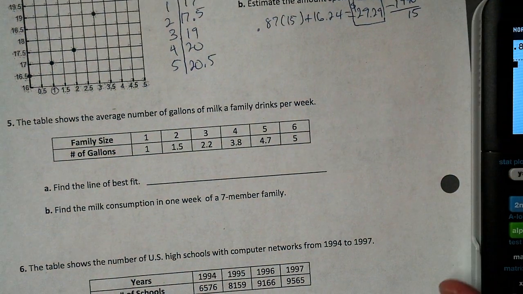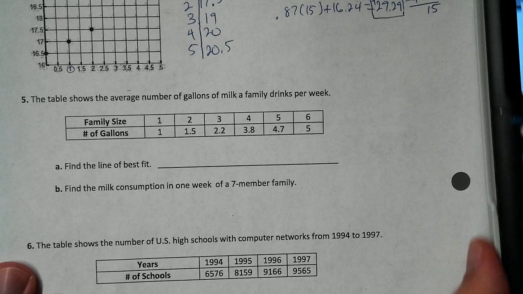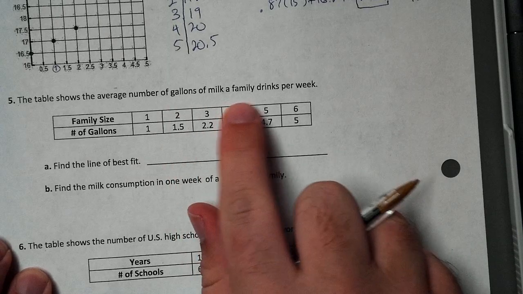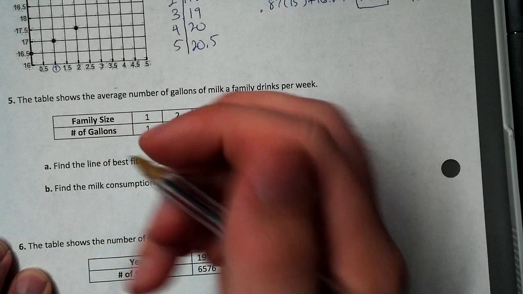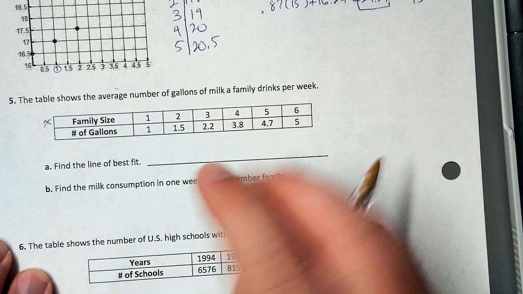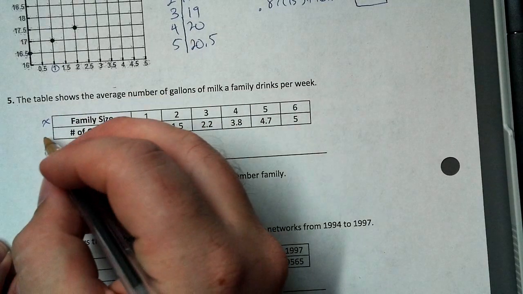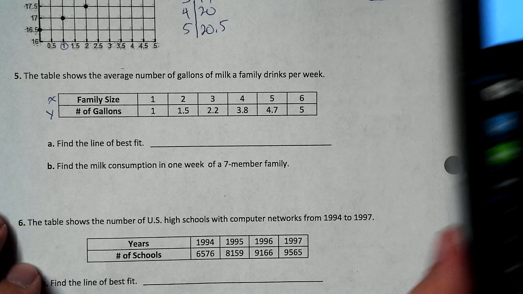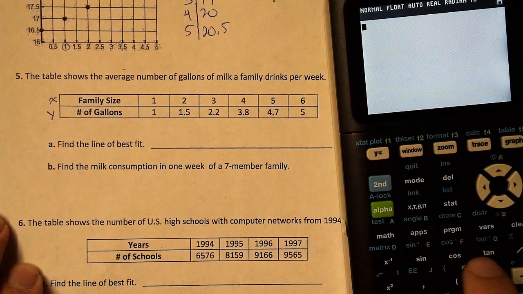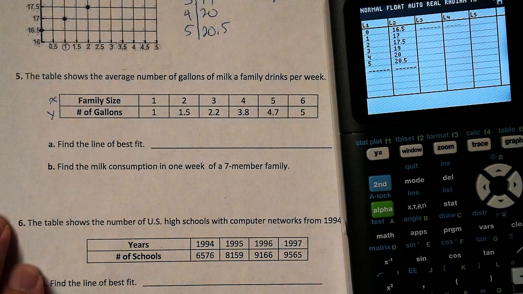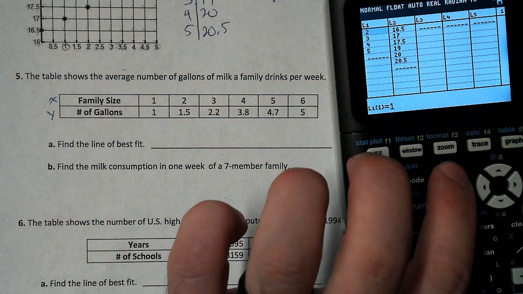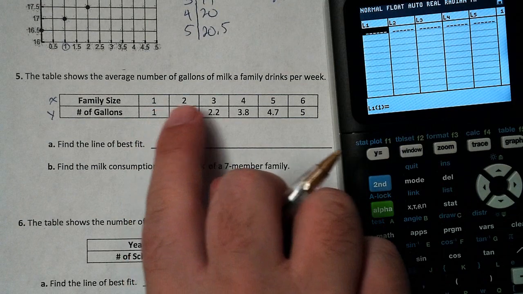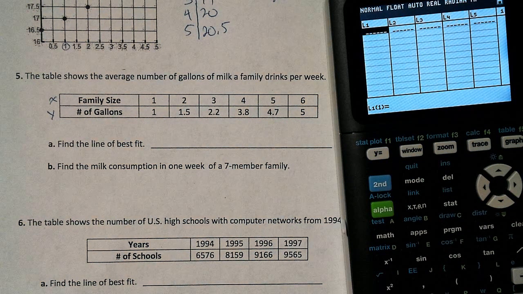Okay, let's do one more just so we get the gist of it. Number 5, the table shows the average number of gallons of milk a family drinks per week. Well, the family size is always predetermined, and the amount of gallons depends on how big their family is. So there's our X, there's our Y. And we just got to go through the same process. So stat, edit, delete all your L1s, delete your L2s, and then plug it back in. So 1, 2, 3, 4, 5, 6.